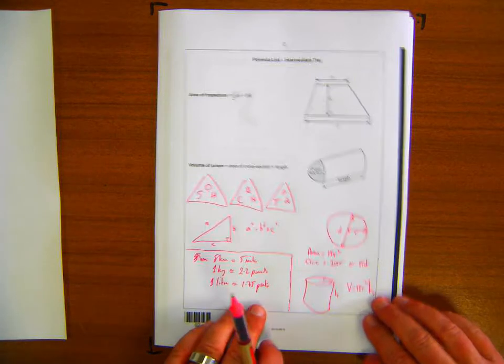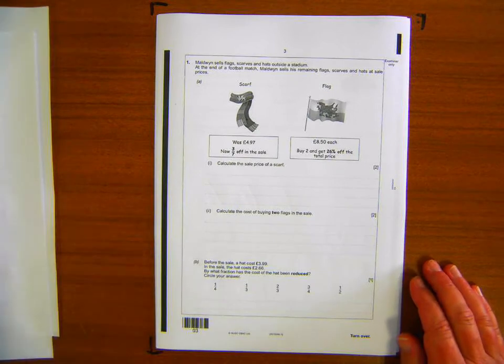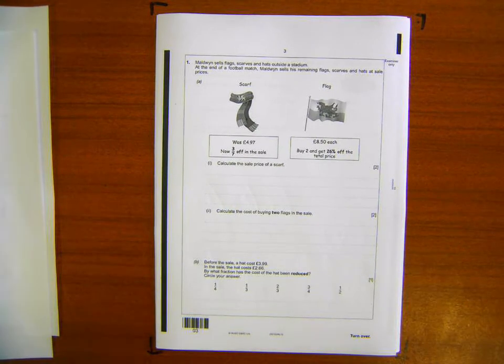Okay, let's start then. So question 1. Maldwin sells flags, scarves and hats. Oh, not a fire alarm. Interruption. We just announced that there will be a fire test going off very shortly now. It's a fire test. You have to go outside? No, it just sounds horrible. Yeah. For about 30 seconds. Is that why they have this?